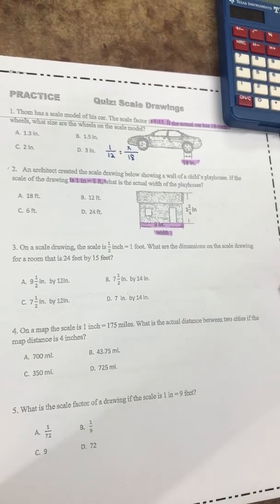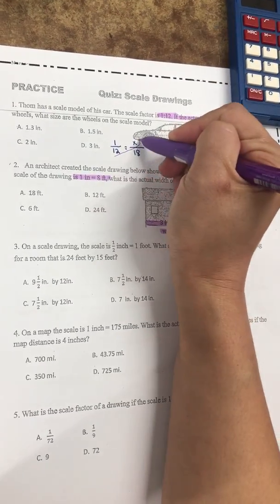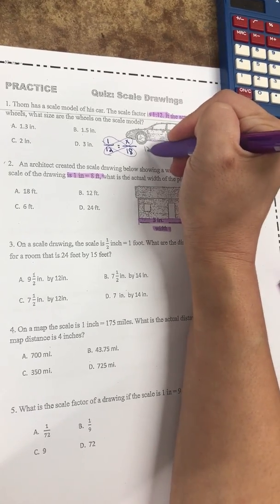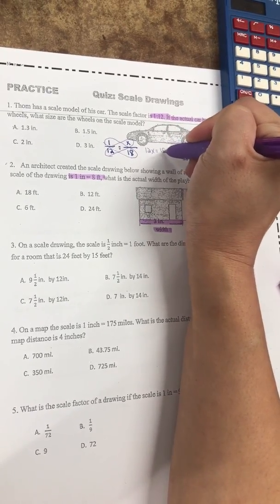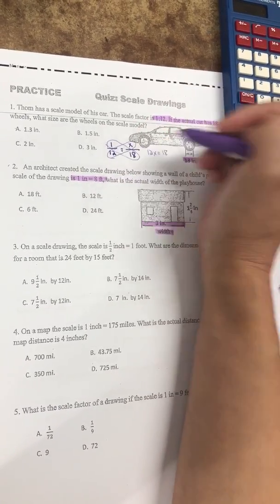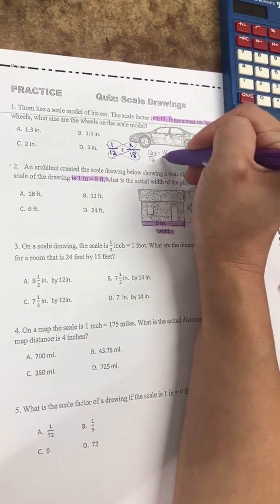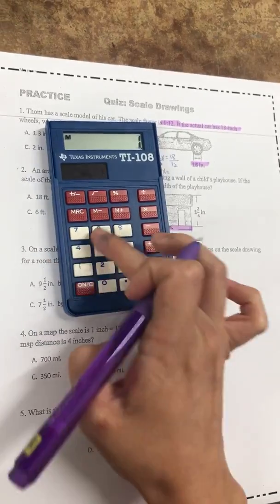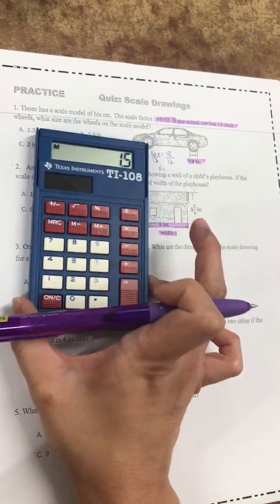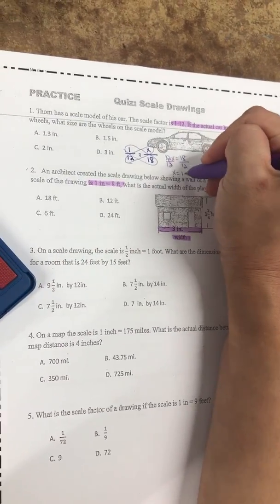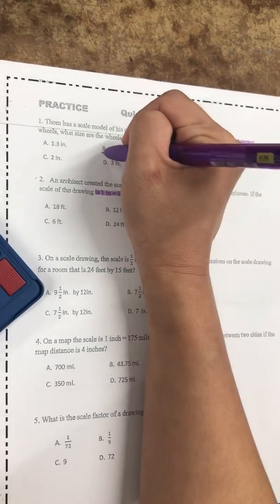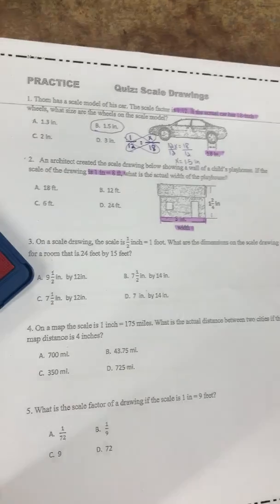To solve it, you can cross multiply. So 12x is equal to 18. 12 times x, 1 times 18. Dividing both sides by 12. X is equal to, and if you do 18 divided by 12, you get 1 and 5/10. And it's inches. The answer is B.